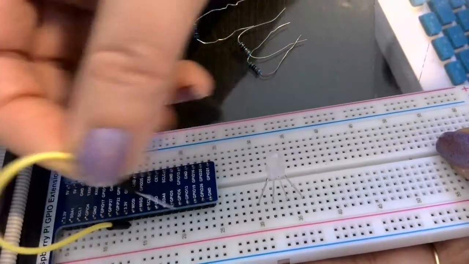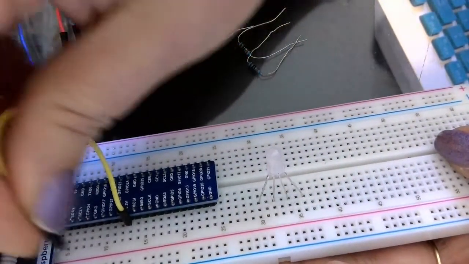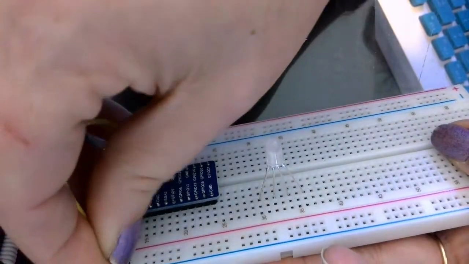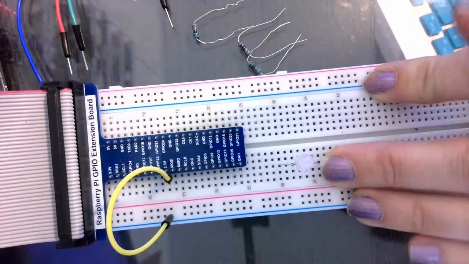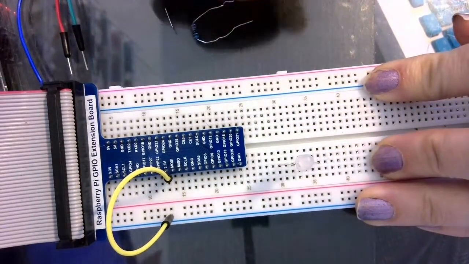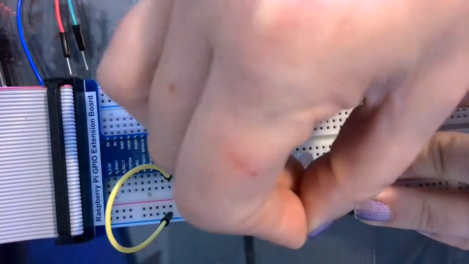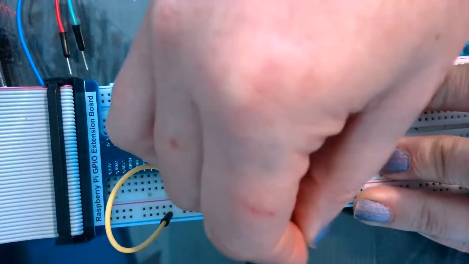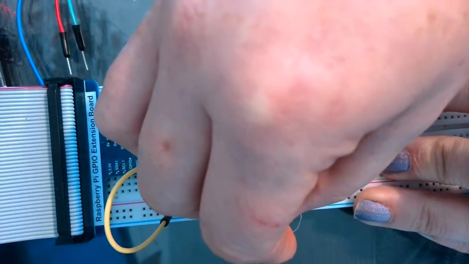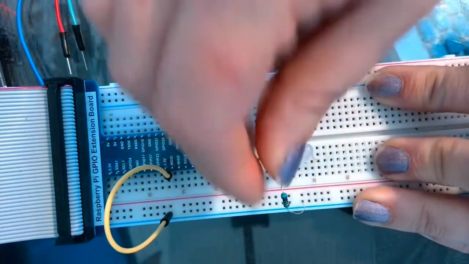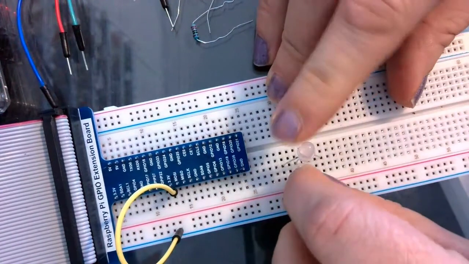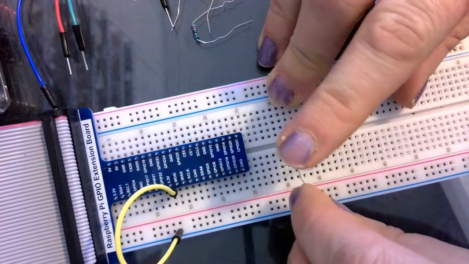So we're going to run from power on the extension board over to the blue power rail on the side. And then we need a resistor to go from power, and then we're going to jump across to the row that has that longest leg of your RGB LED.